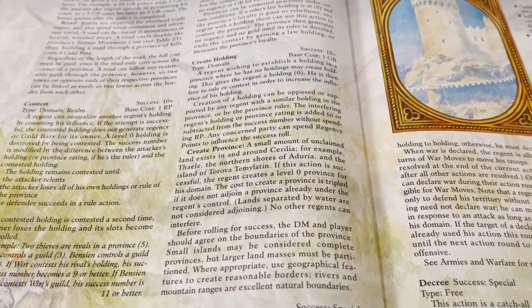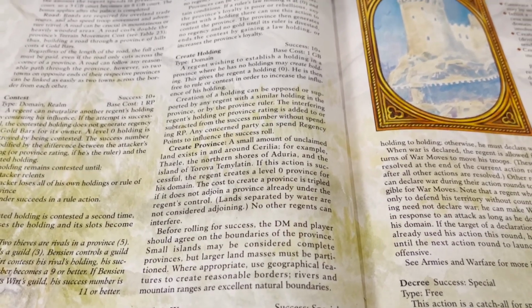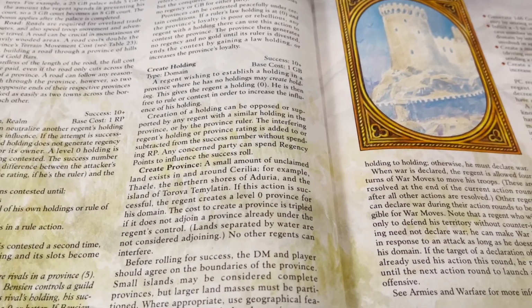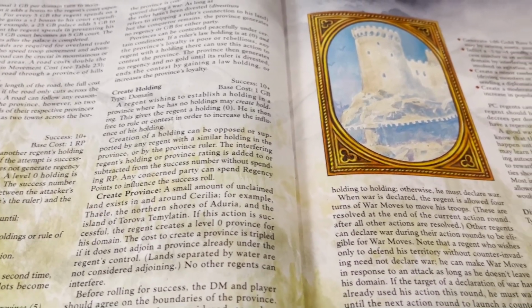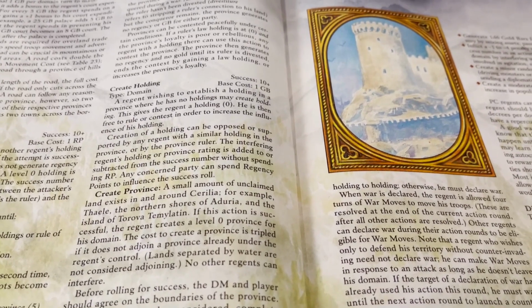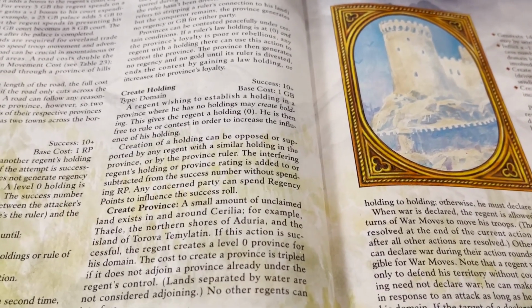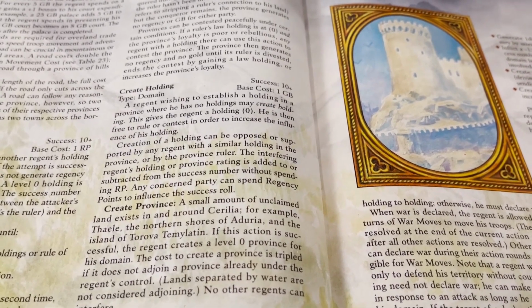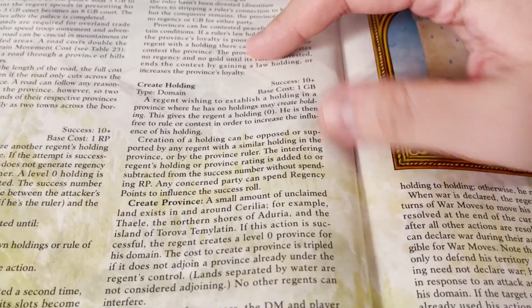So today we got a 2-for-1 just because these are both relatively short, and so we're going to do create holding and create province here as the domain actions for today's video. So create holding is definitely going to be another one of those common ones you're going to be using a lot, especially as you expand your territory or just want to get more influence of various kinds in your own territories. So this one again has a base success of 10 up. It's a domain action and base cost of at least 1 gold bar. So we'll see that that can go up.